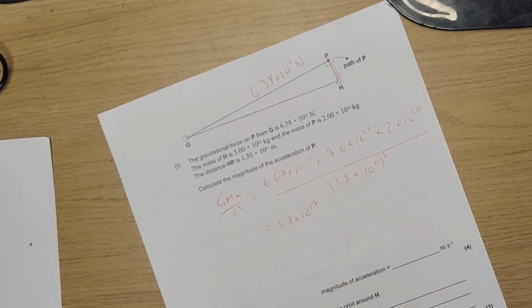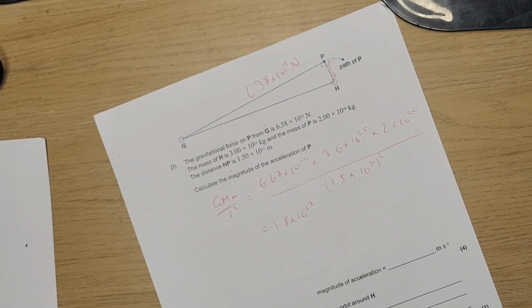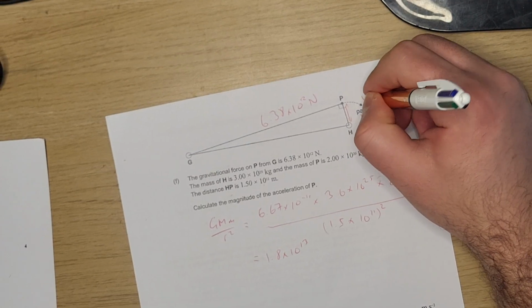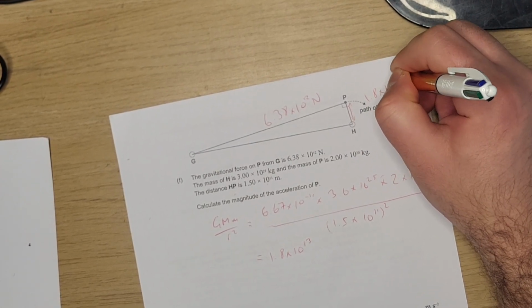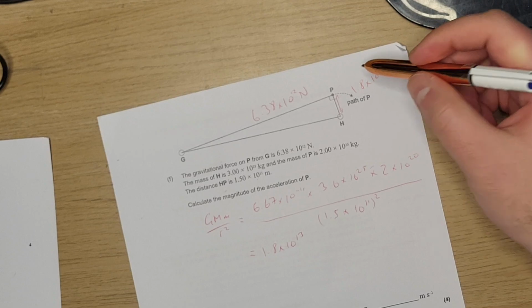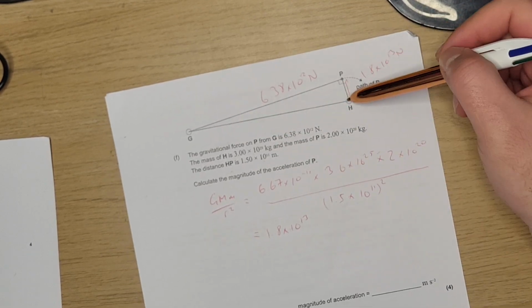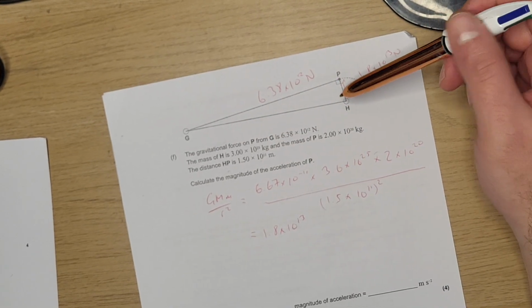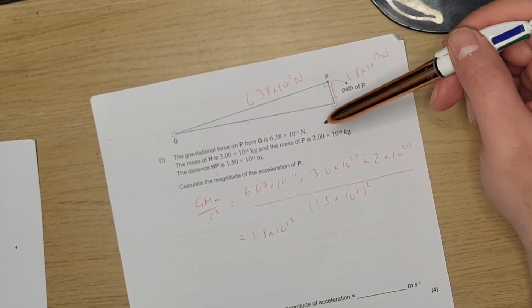Okay, and if that gives us 1.8 times 10 to the 13, we can then plug that in. So if we say this now is 1.8 times 10 to the 13, that means this final force here, the hypotenuse of this triangle, is going to be, a squared plus b squared equals c squared.